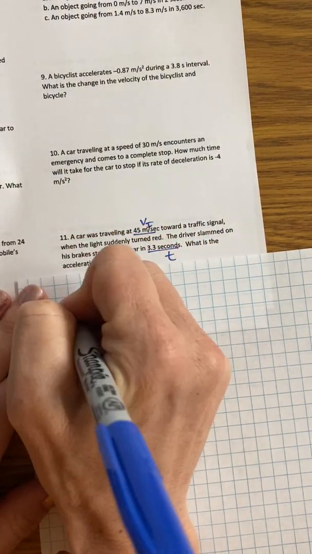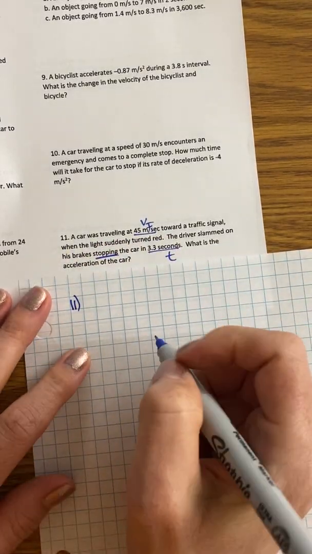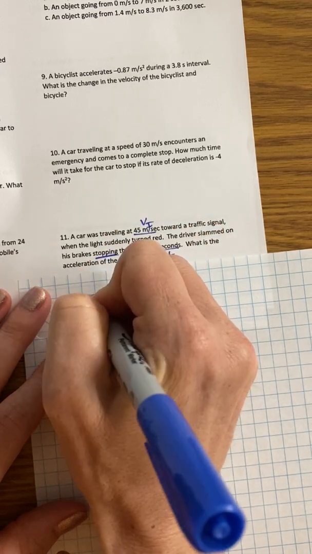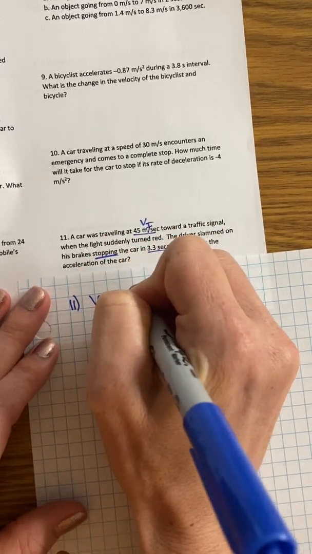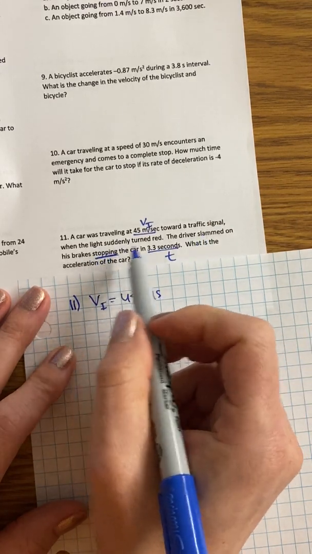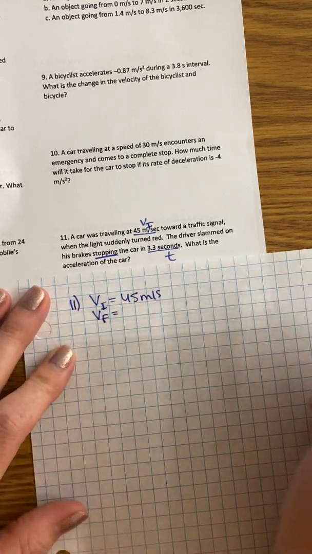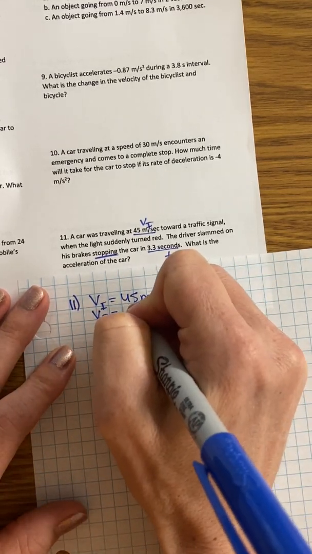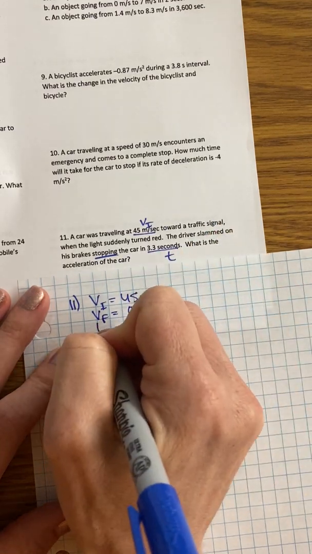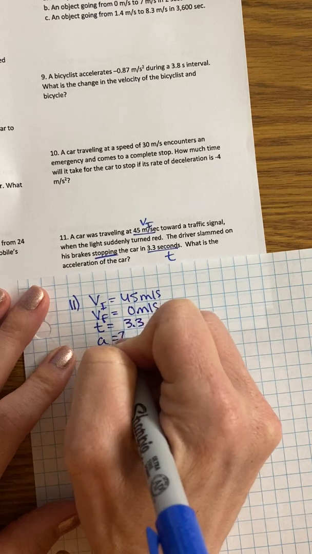But anyway, this is problem 11. The car says it's traveling at 45 meters per second. This is going to be my initial velocity. And then a traffic light turns red and the driver slams on the brakes to stop. So this means my final velocity is going to be 0. And it took 3.3 seconds. So my time is going to be 3.3, and I'm looking for my acceleration.